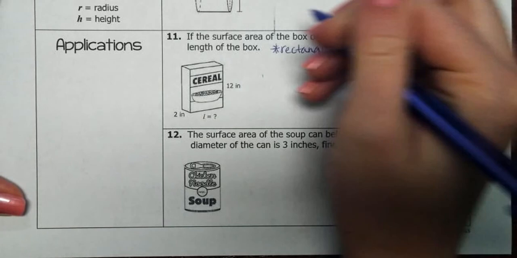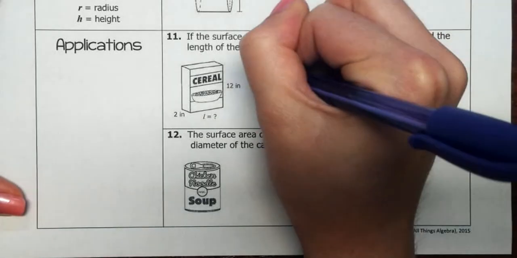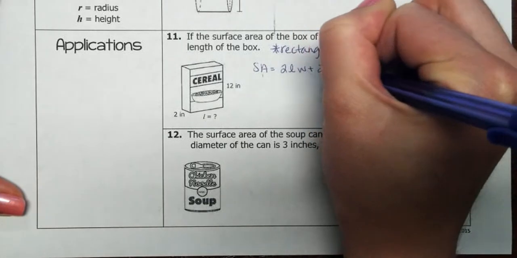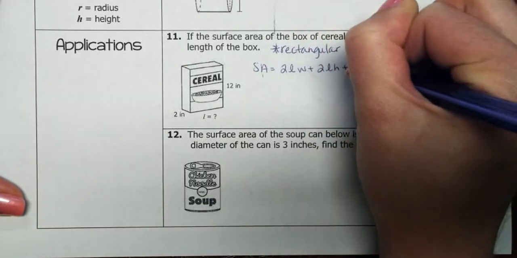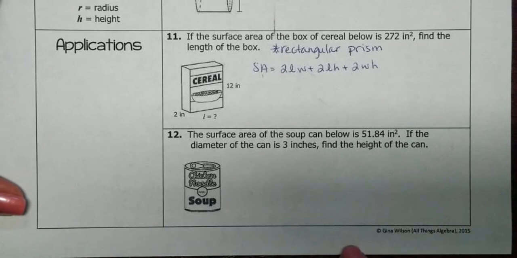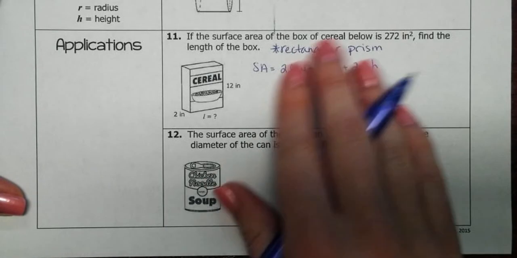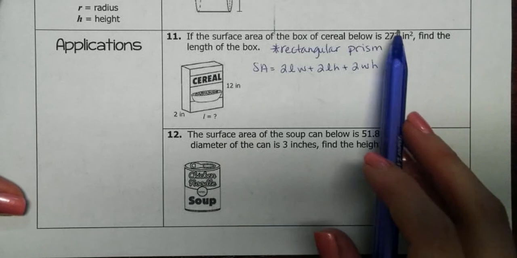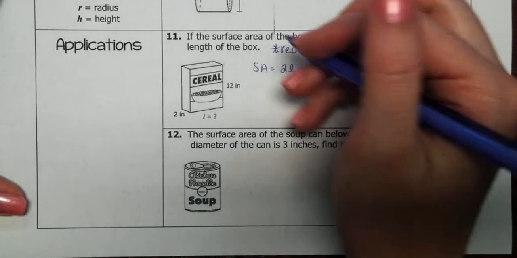So our surface area formula is 2 length times width plus 2 length times height plus 2 width times height. So I'm going to take this surface area that it gives us and I'm going to plug it in. I get 272.